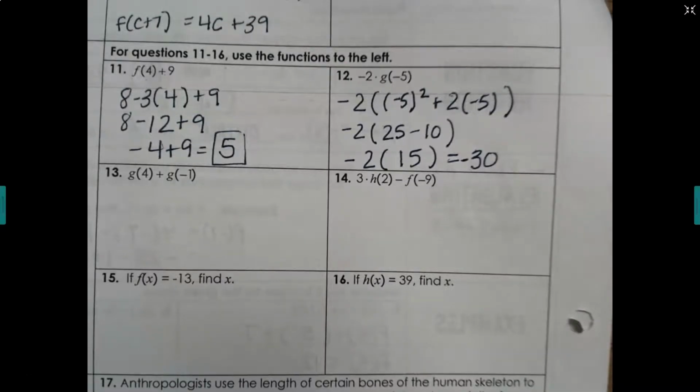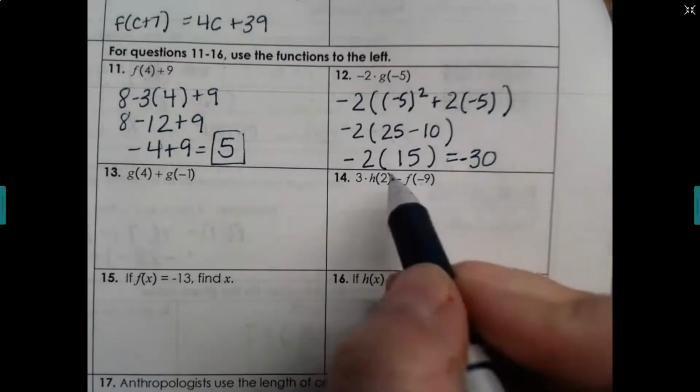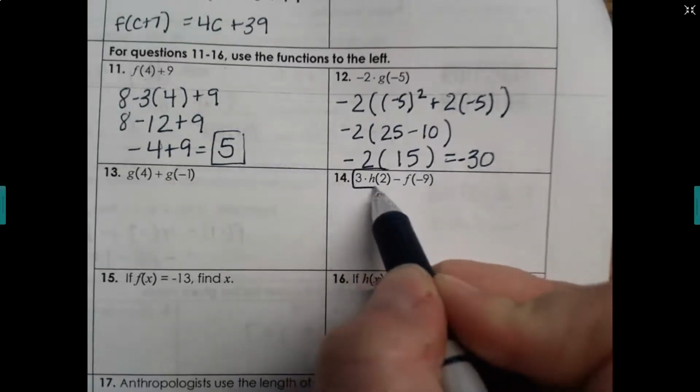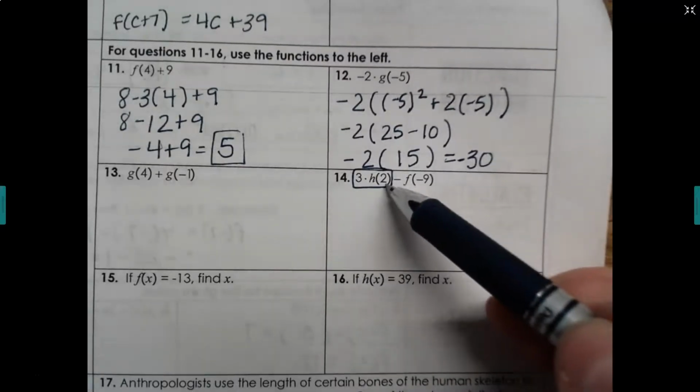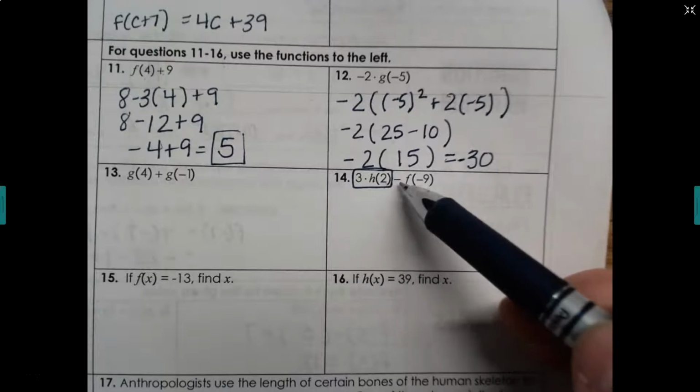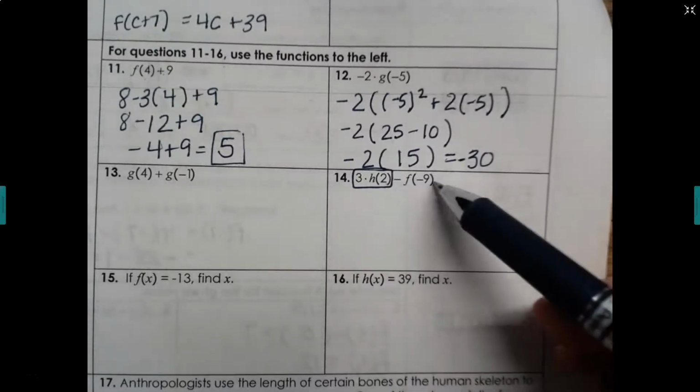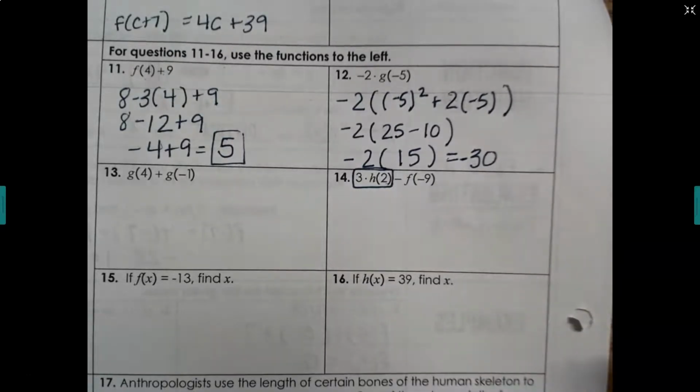All right. So if you're having trouble with these, you can always go back and re-listen to the video. Make sure you take the time to do that. When you do number 14, this part of number 14 is just like what we just did. It's 3 times whatever h of 2 is. And then off of that answer, you're going to subtract whatever f of negative 9 is.